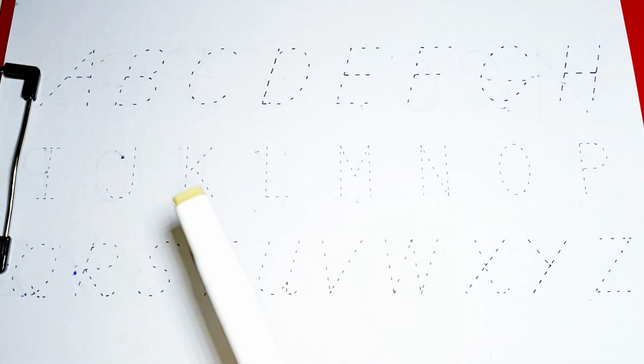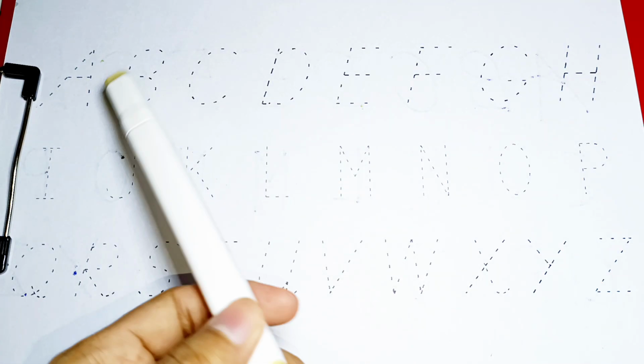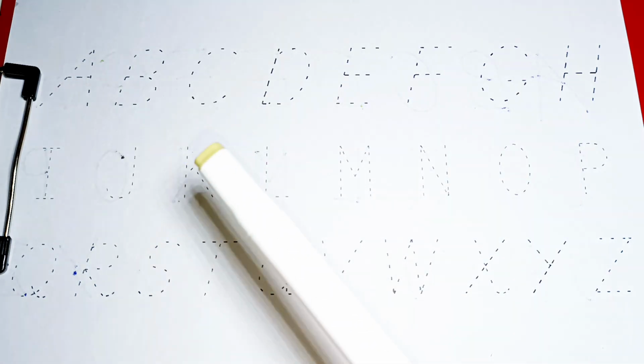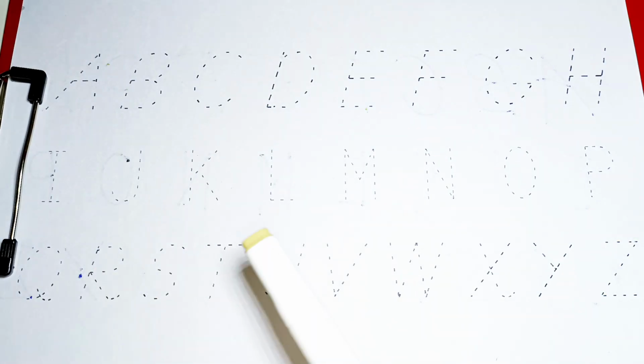Kids, today we write in capital letter alphabets A to Z. A, B, C, D, E, F, G, H, I, J, K, L, M, N, O, P, Q, R, S, T, U, V, W, X, Y, and the last one is Z.